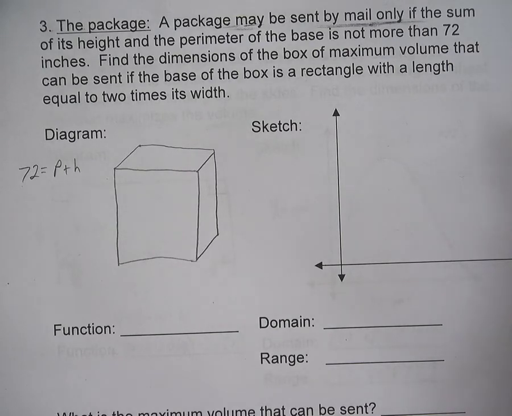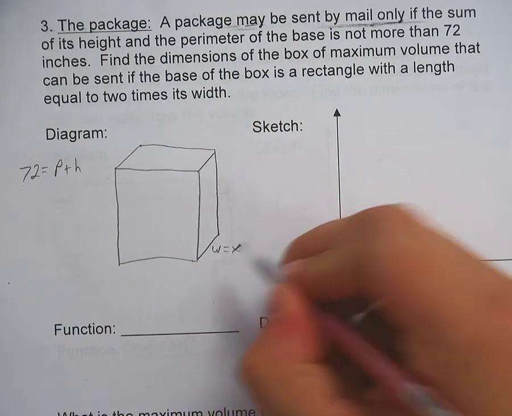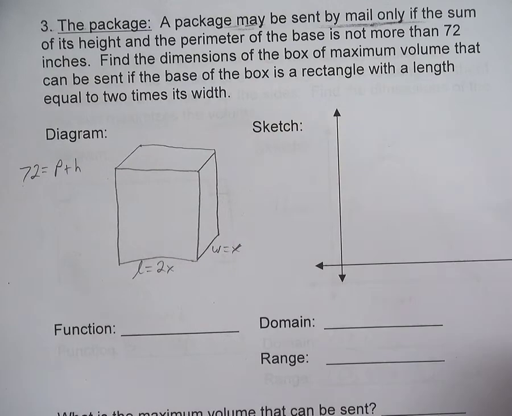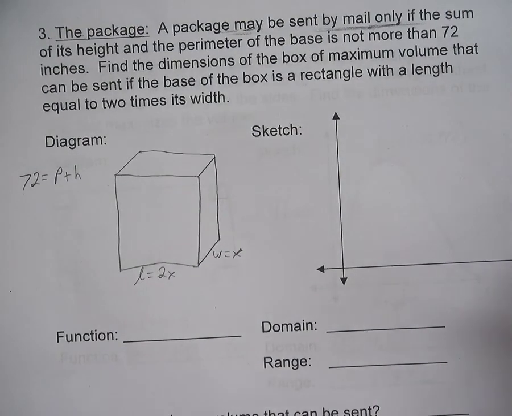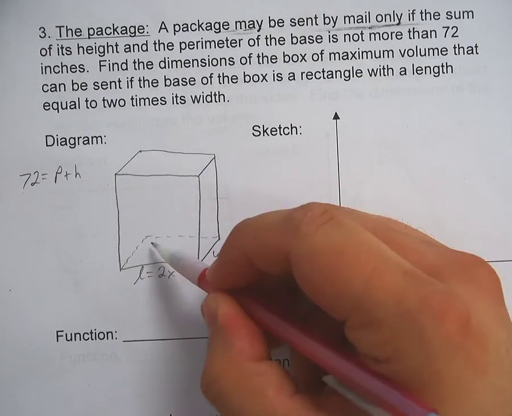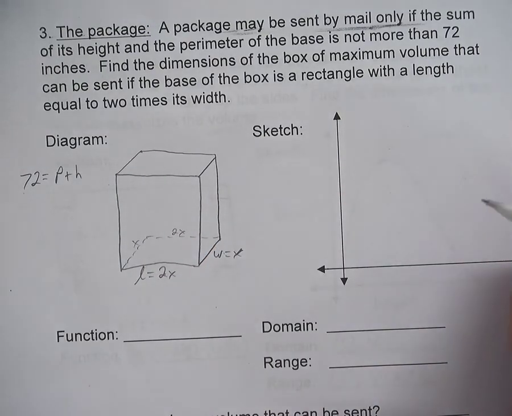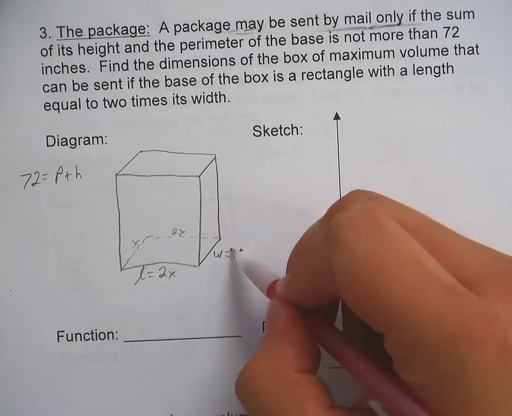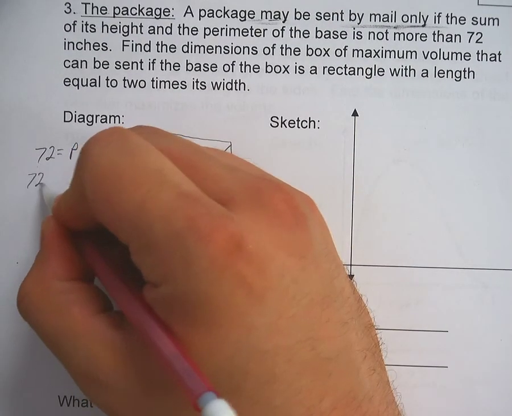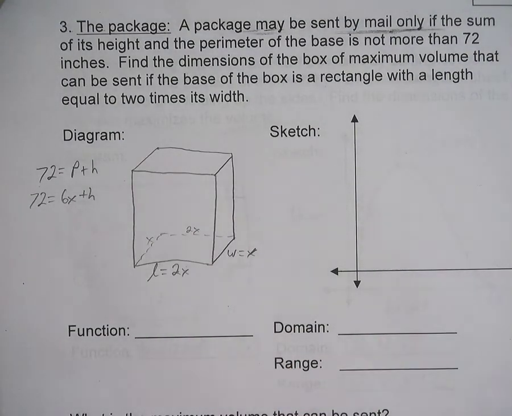And then it says find the dimensions of the box that will maximize volume if it has a length equal to 2 times its width. So if you have a width, we would call it x, and if you have a length, we would call it 2x, right? So the perimeter along the base of the box is going to be 2x plus 2x plus x plus x. So 1, 2, 3, 4, 5, 6x, right? So 72 is equal to 6x plus your height.